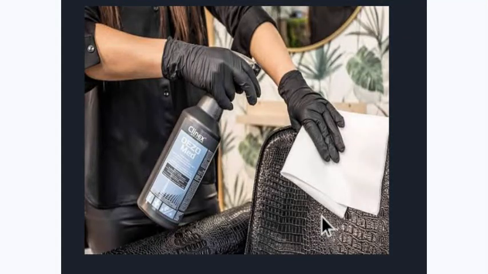So here is an example of how we will begin to disinfect after each client and before each client. So we are disinfecting our salon and our tools and our chairs before we take our first client, and we are repeating after that client before the next client comes in to sit in the chair.